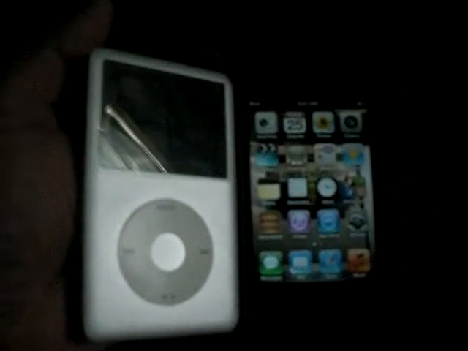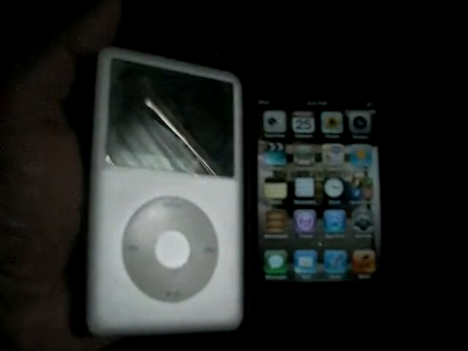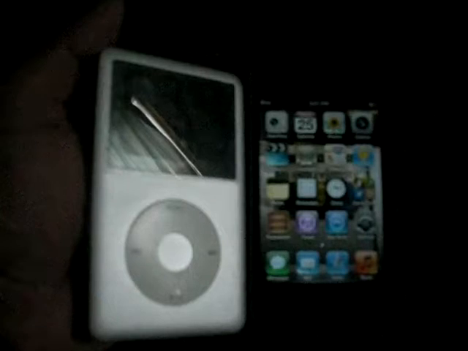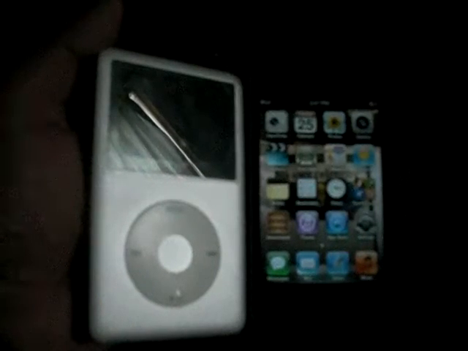Hi everyone, this is Masterpiece Convoy back with part 3 of my review on both my 160GB iPod Classic and my 64GB iPod Touch 4th generation, which will be on the rest of the features such as the extras section on the Classic and the settings sections on both my iPods as well.